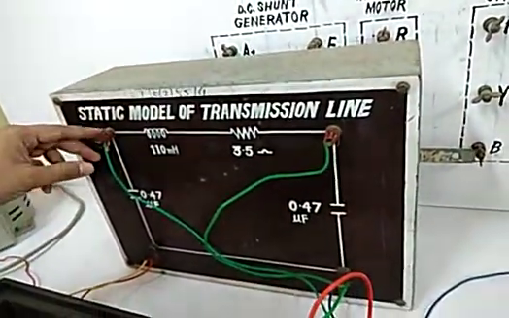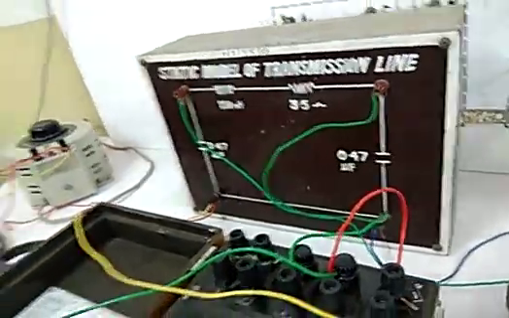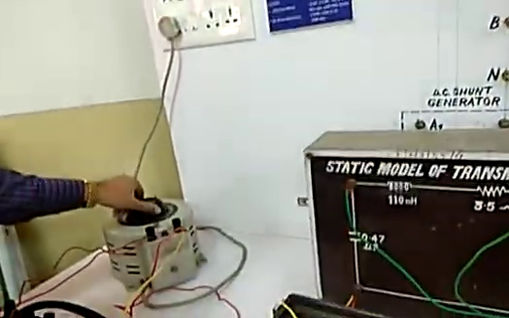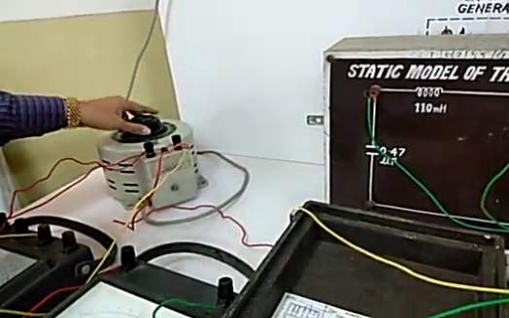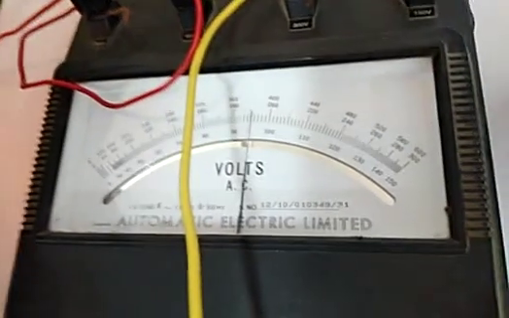And now you have to repeat the same experiment. Now these meters are connected on the receiving end side. So again I will switch on the supply and apply the rated voltage of 230 volts.